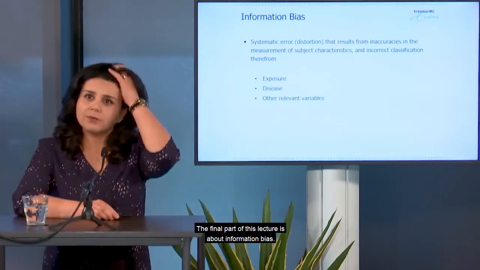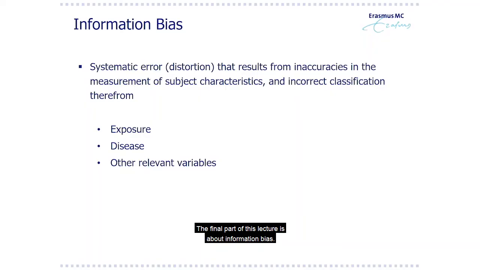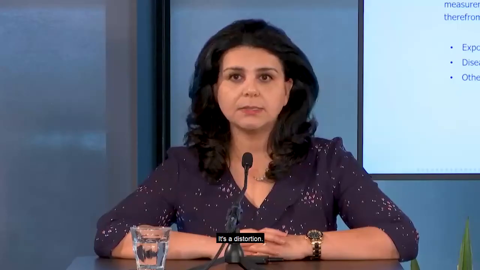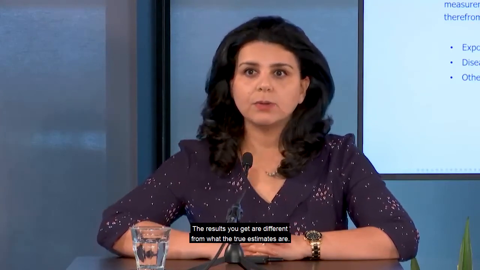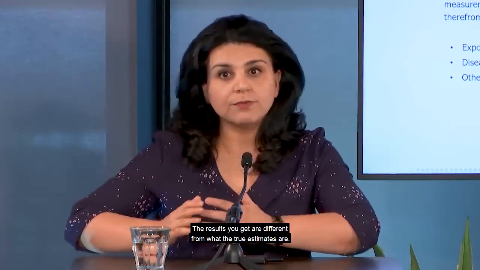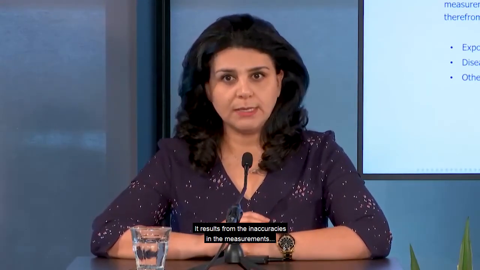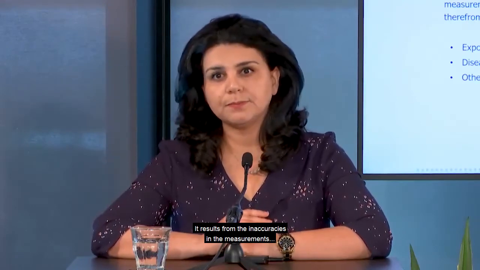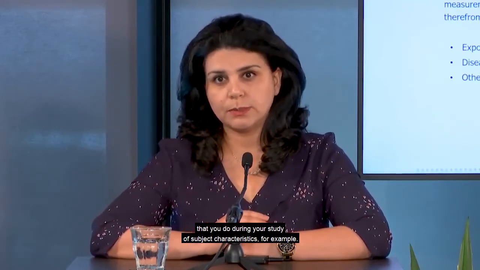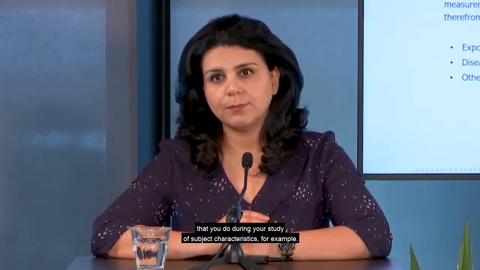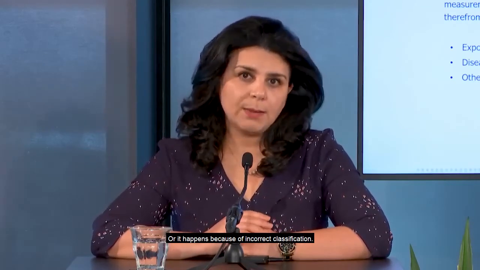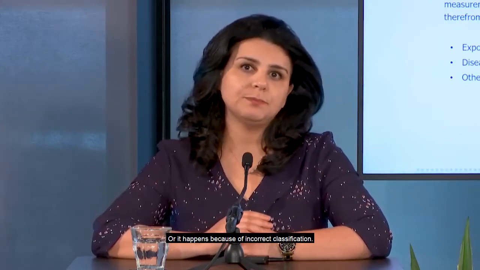Now, the final part of this lecture goes over information bias. What is information bias? Information bias is also a systematic error. It's a distortion, in that the results that you get are different from what the true estimates are. And it results from the inaccuracies in the measurements that you do during your study of subject characteristics, for example, or it happens because of incorrect classification.